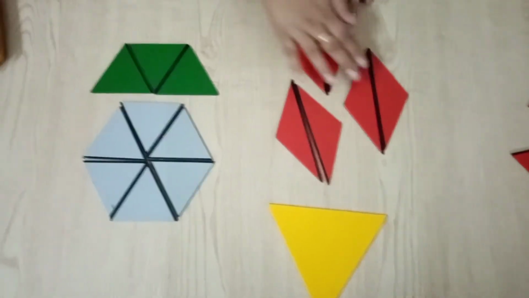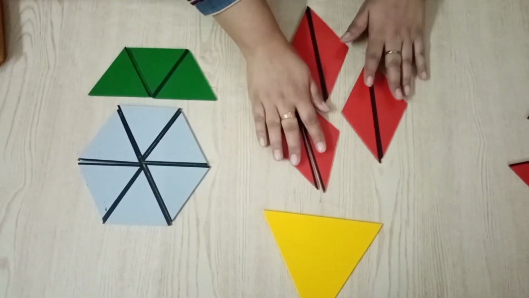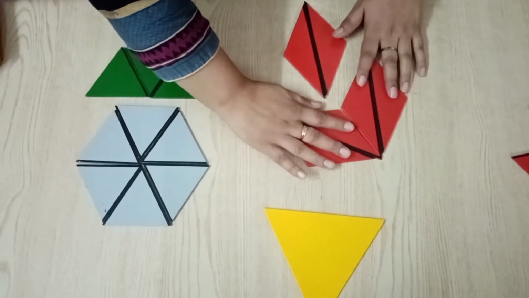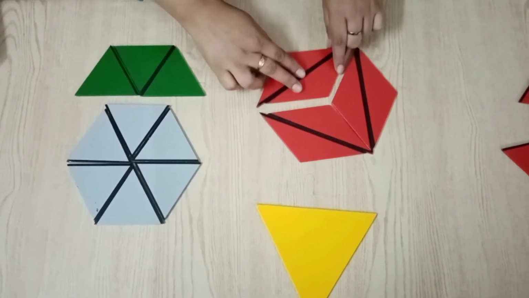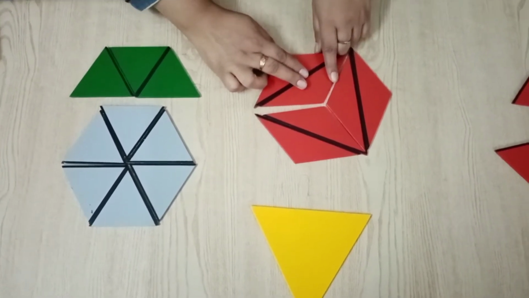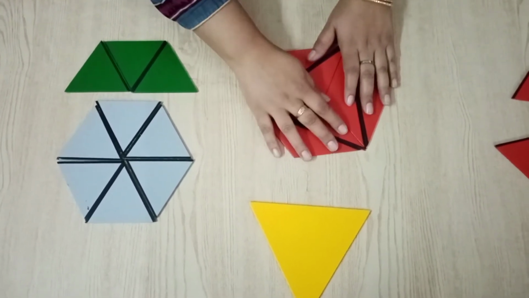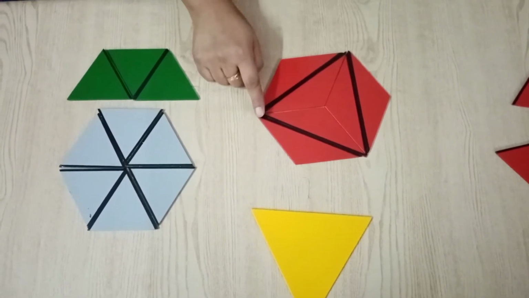Now let's see how these three different rhombuses are making one hexagon. Two are joined together, and when we join the third rhombus with it, we see that it is making one hexagon. 1, 2, 3, 4, 5 and 6.